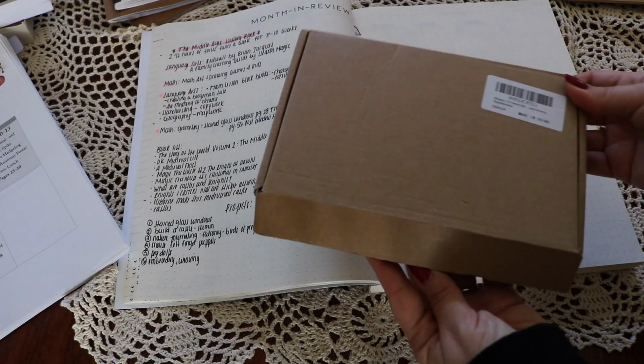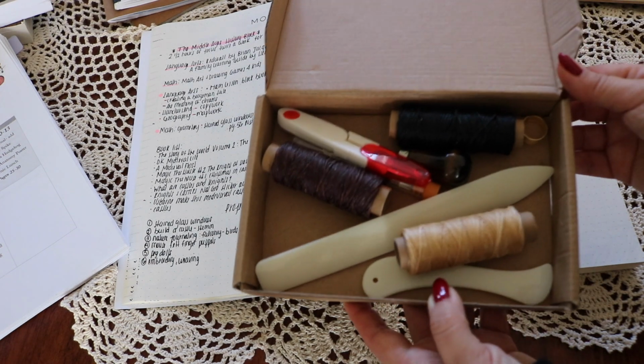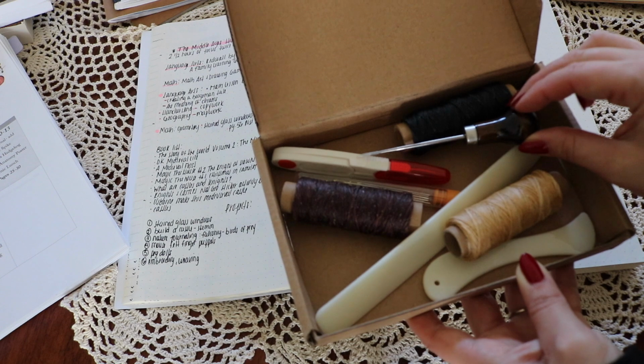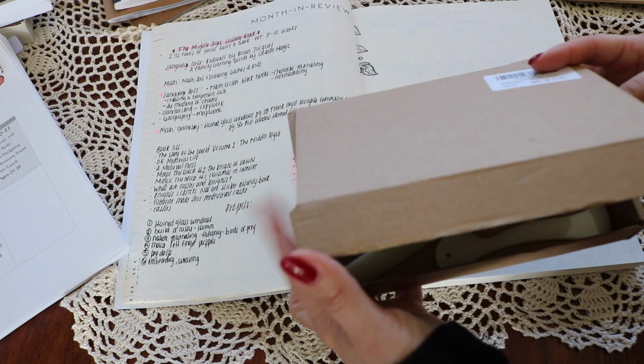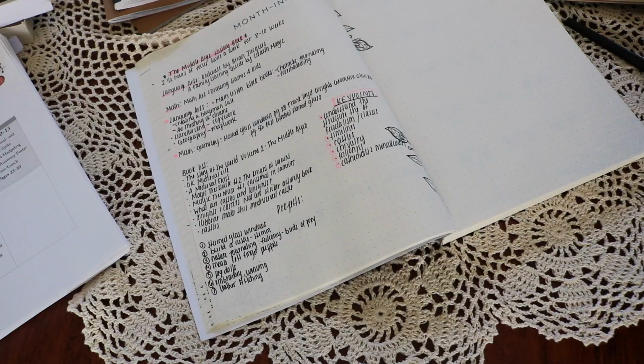I also have this kit of binding tools, and I'd like to work on some leather stitching and binding. I just haven't sourced any leather yet, and I'm not sure exactly what project we'll be stitching just yet.